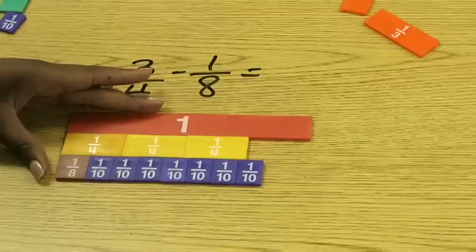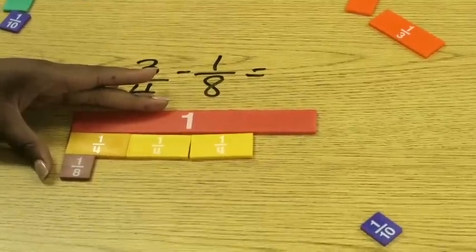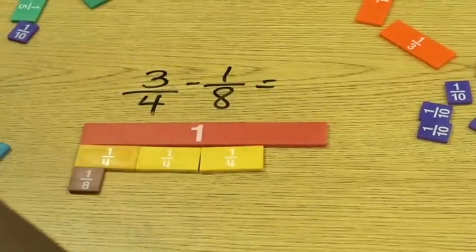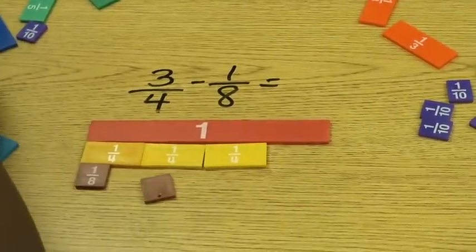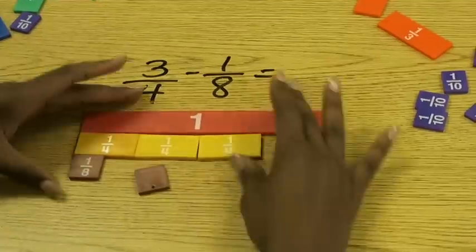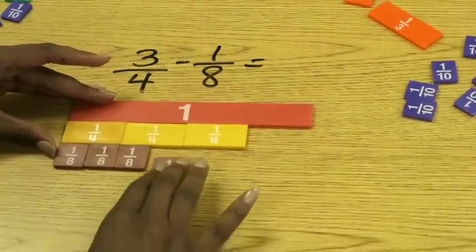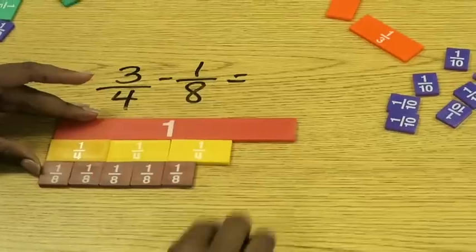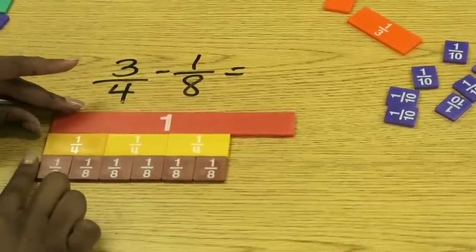Then again, that doesn't work, so I'm going to try one more time. It's going to be smaller than my tenths. So now I'm going to try my eighth pieces. And that fits perfectly.